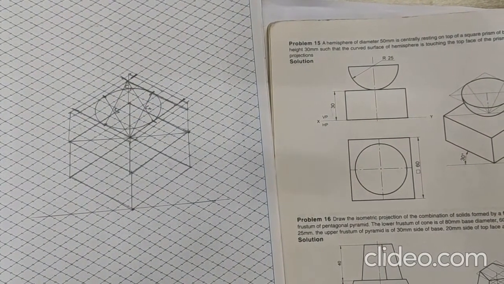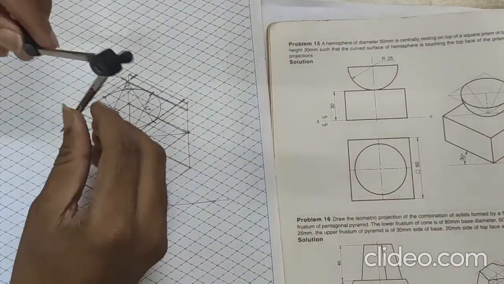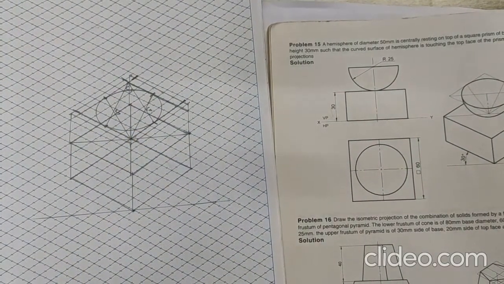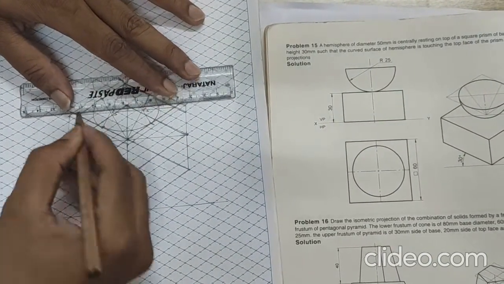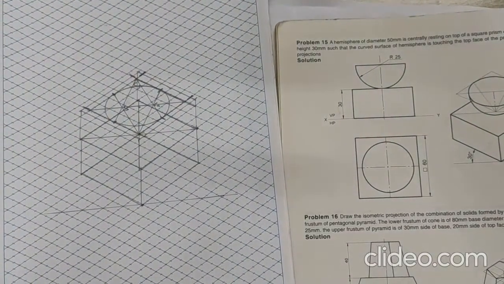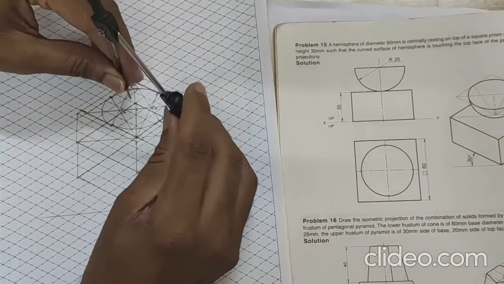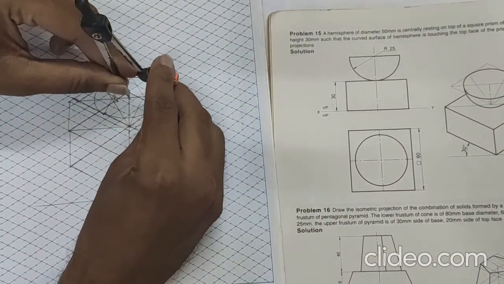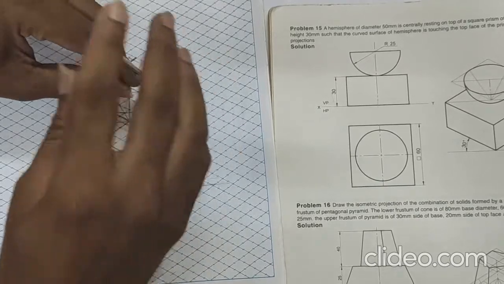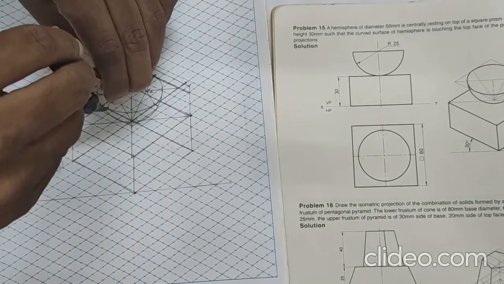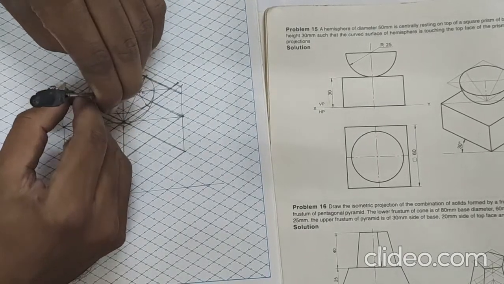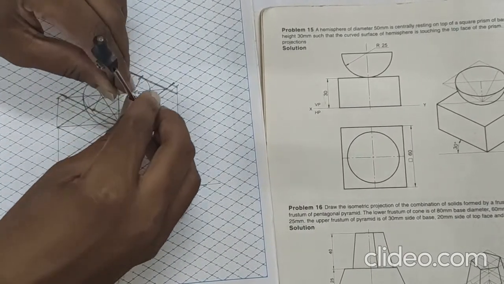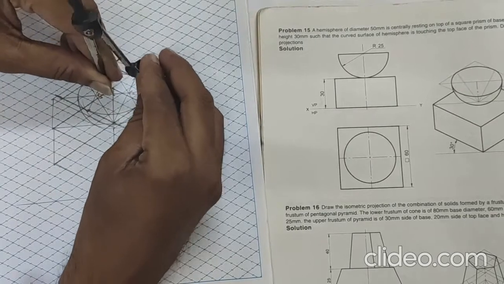And from this center, draw this vertical line from this center. From this center you have to use the actual scale. From here to here draw another arc. From this center draw another arc.